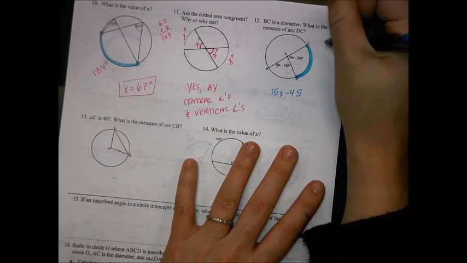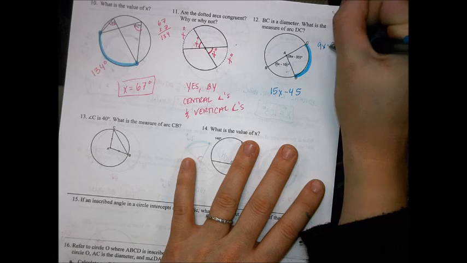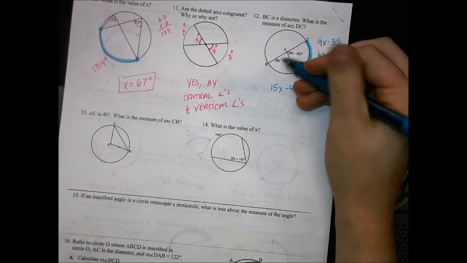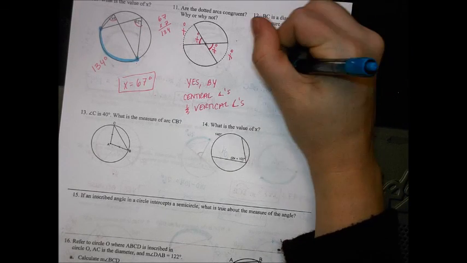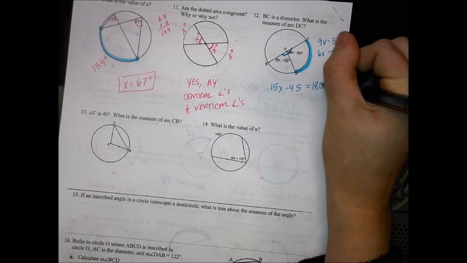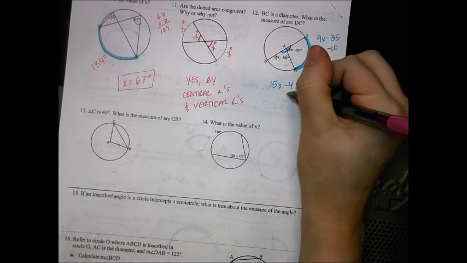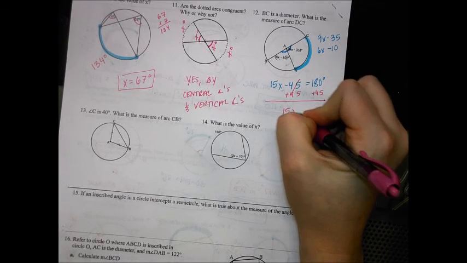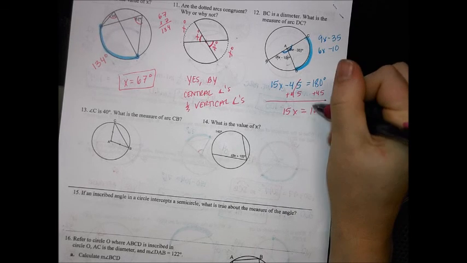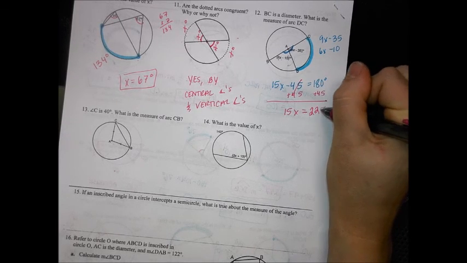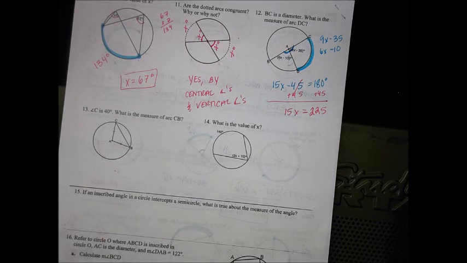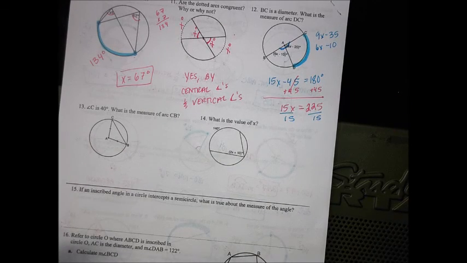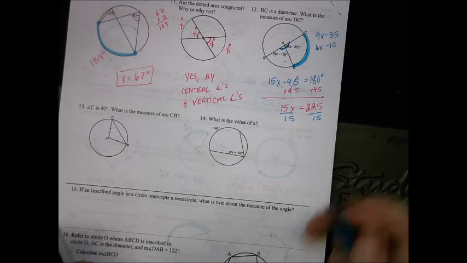If you want to show that separately, you would do 9x minus 35 and combine it with 6x and negative 10. And you would get this. Those two are along a diameter, which is a straight line, which has to equal 180 degrees. Solving that equation, I add 45 to each side. And I get 15x equals 225. 225 divided by 15 would solve for x, which will give you 15.